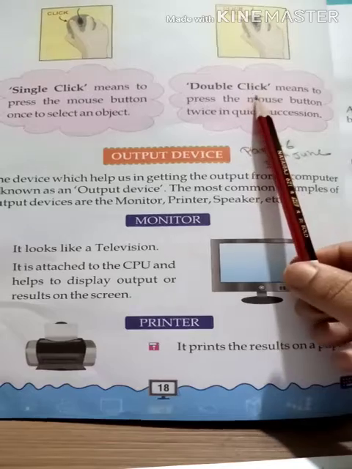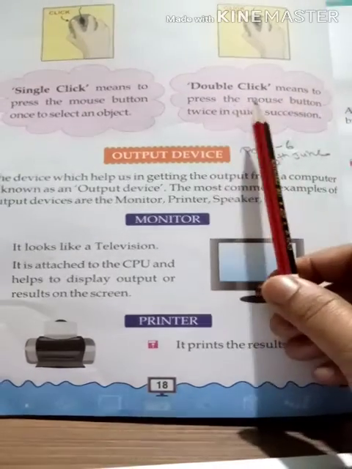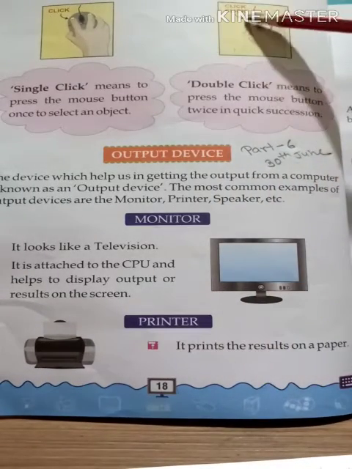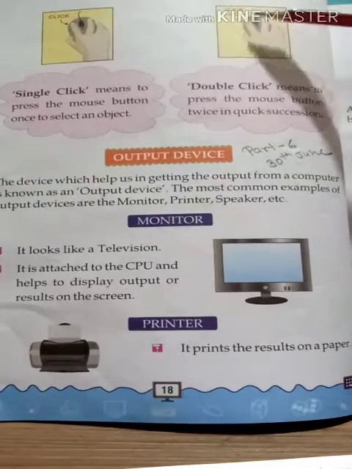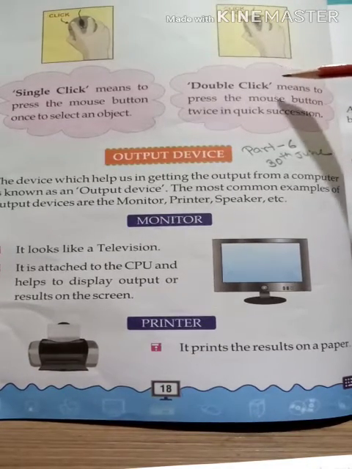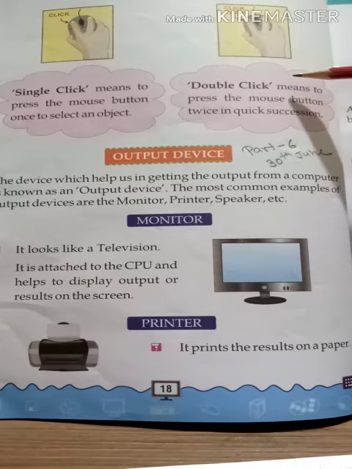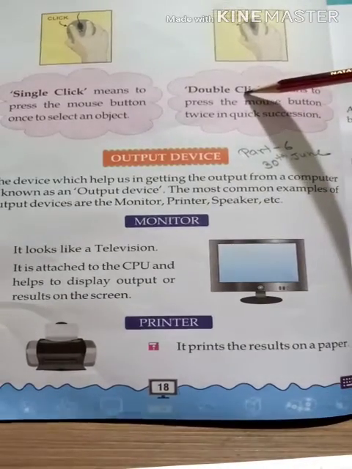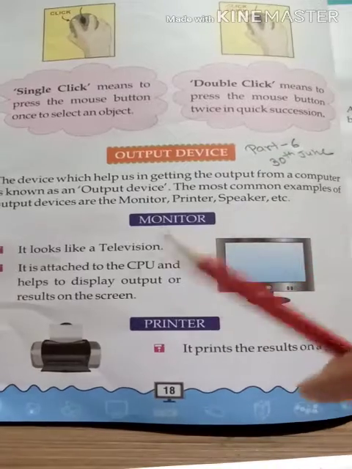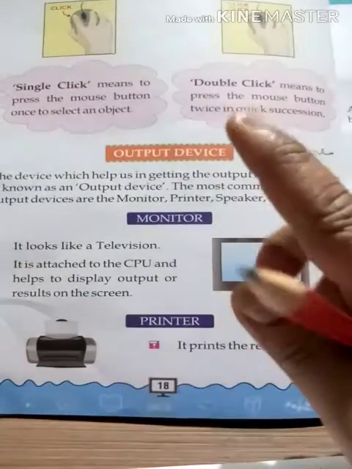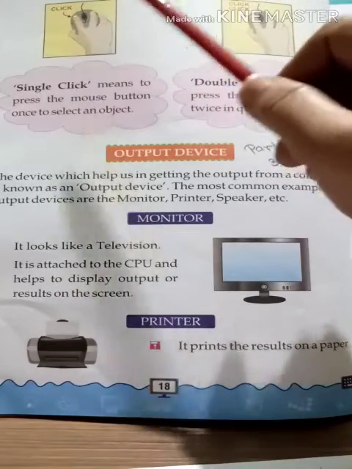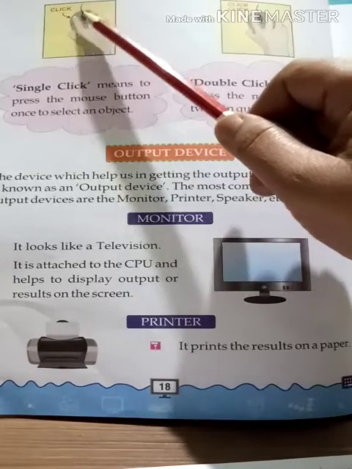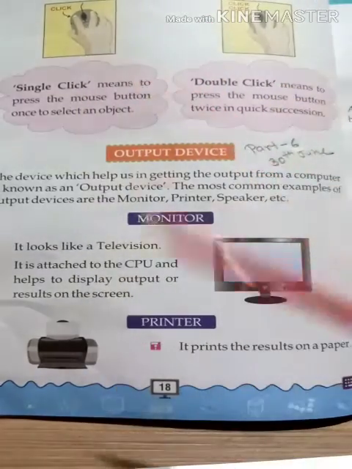What do we mean by double click? Double click means to press the mouse button twice in quick succession. When we are pressing the left mouse button twice rapidly, that means it is a double click, and double click is generally used to open the file. Okay, so these two terms are related to our mouse. As I have explained, the mouse has two buttons, one called the left button and another called the right button. It also has a scroll wheel. It is used to scroll the page on the screen.